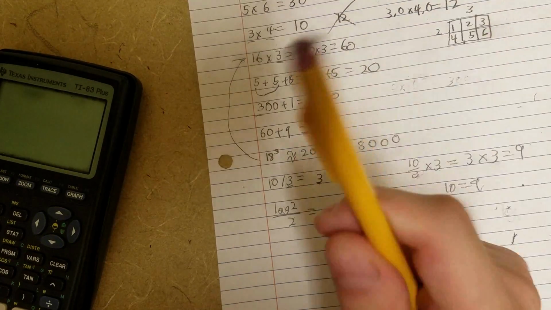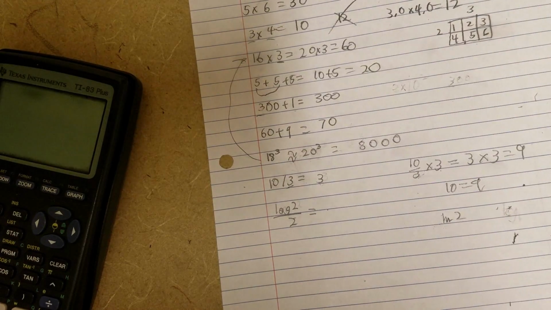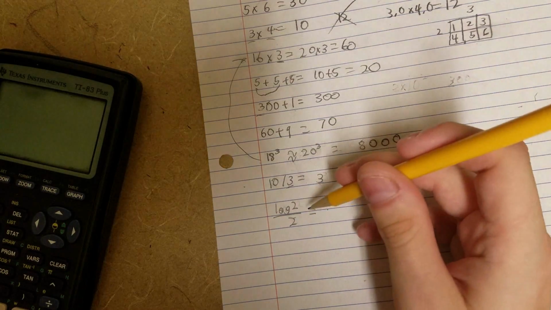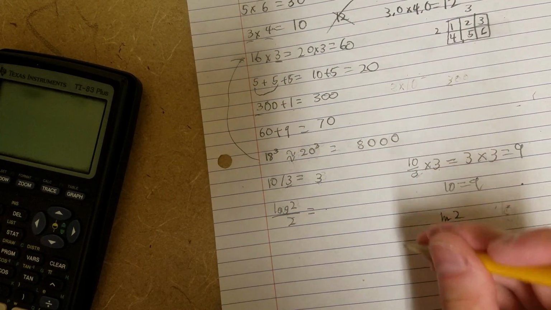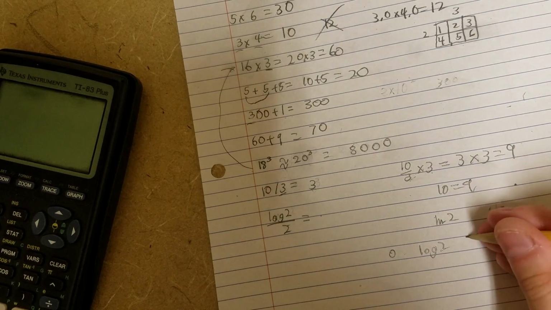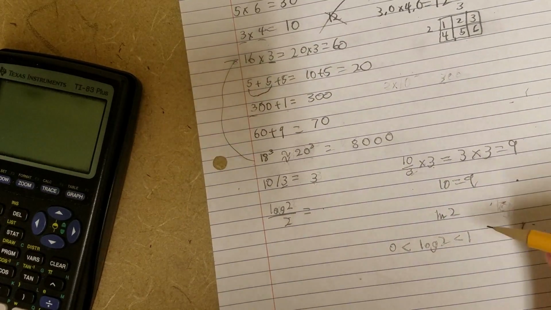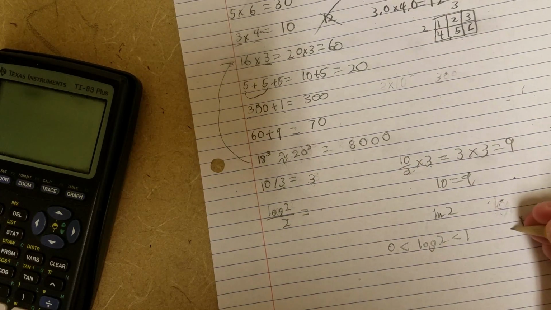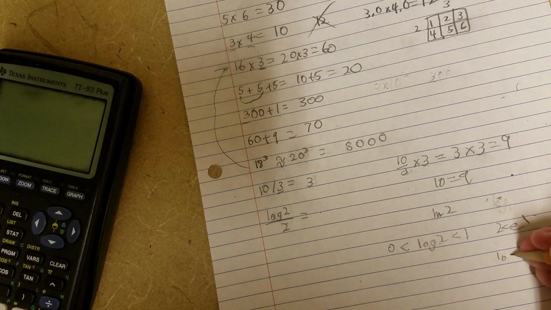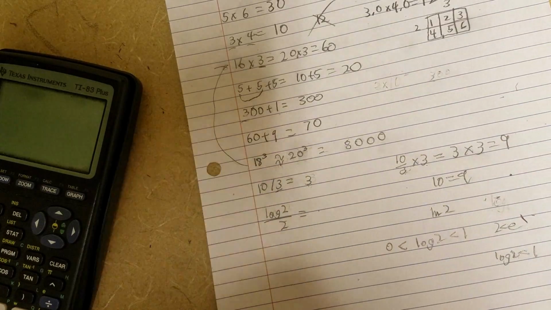So, log 2 over 2. Now, you think, oh geez, I need to put that into a calculator. I don't know what log 2 is. But you need to remember that log 2 is, let's see, 0, and then there's log 2, and then there's 1 over here. And there's a strictly decreasing thing. Log 2 is less than 2. Because of course, e is pretty big. e is bigger than 2. So when you take the log of both of those, that's log 2 is less than 1. Maybe I should have done it in this order. Hooey, I'm stupid.